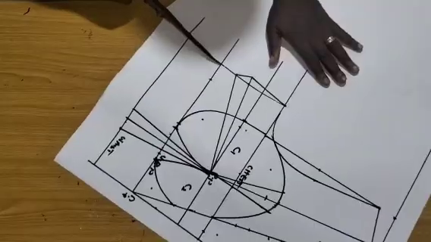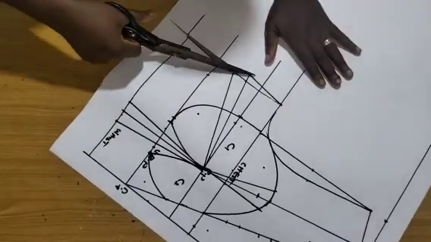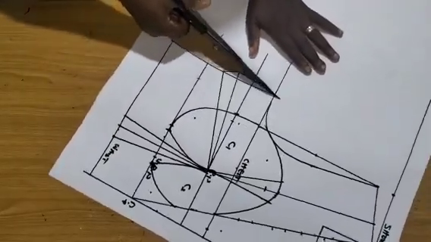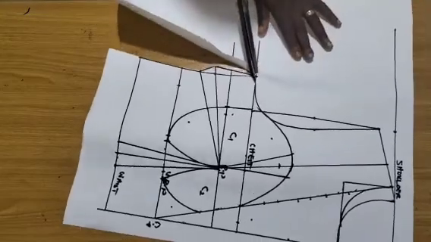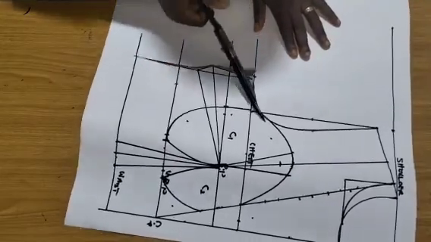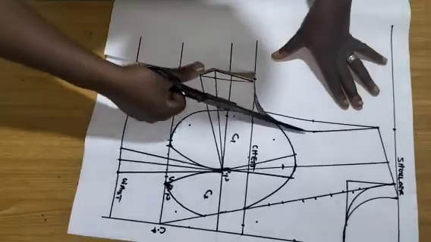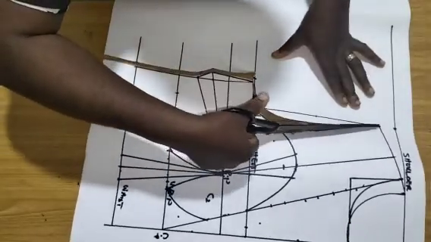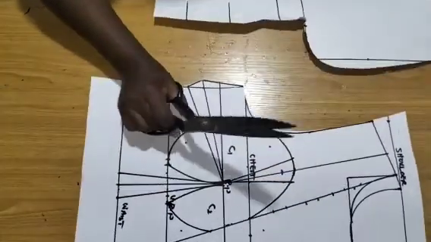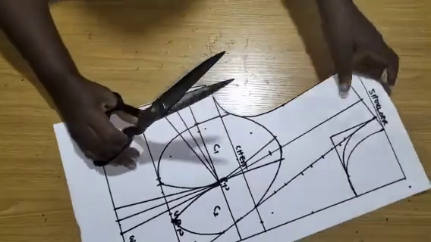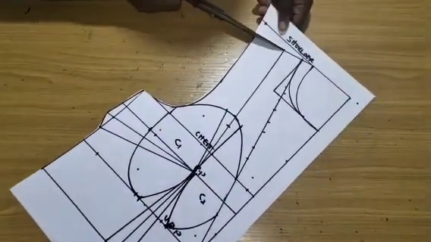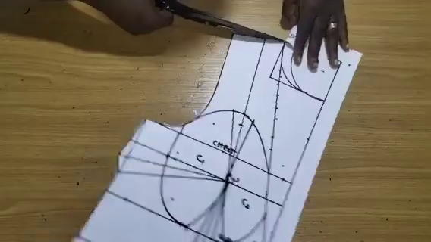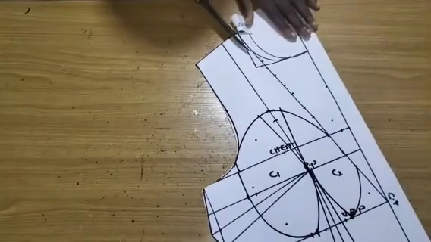So I'm cutting right now. So I just go ahead and cut into the shoulder. I'll cut into the shoulder seam line.